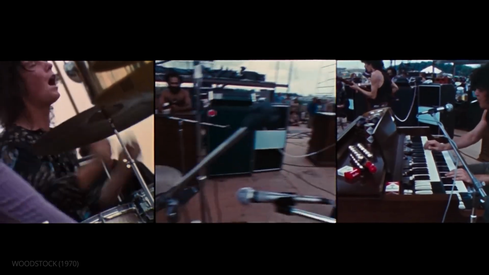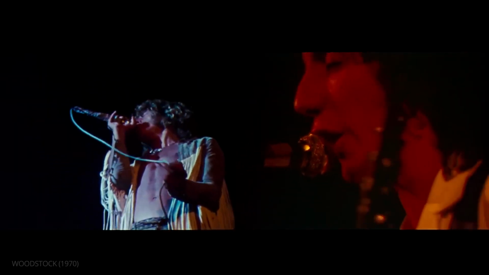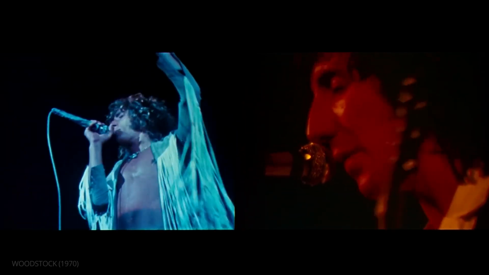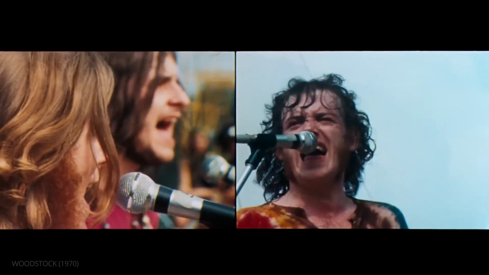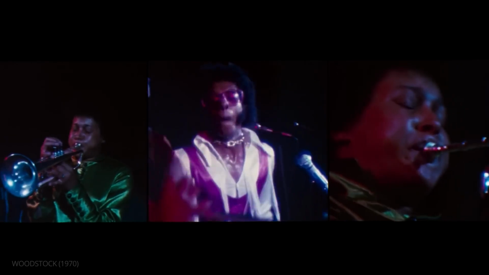The documentary film Woodstock employs split-screen sequences to visualize the music being performed. This approach emulated the stereophonic sound technology of the late 60s, which spread instrumentation over 2 speakers, creating a more dimensional sound.